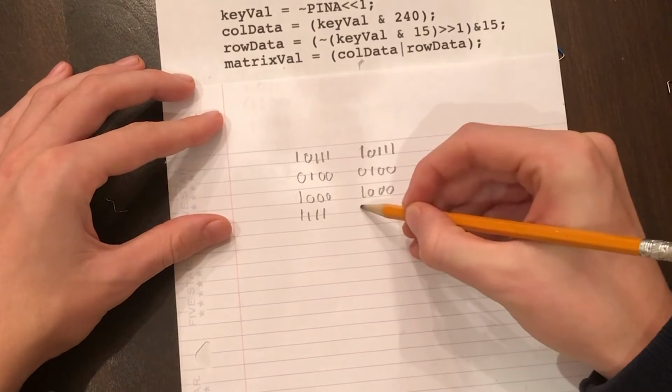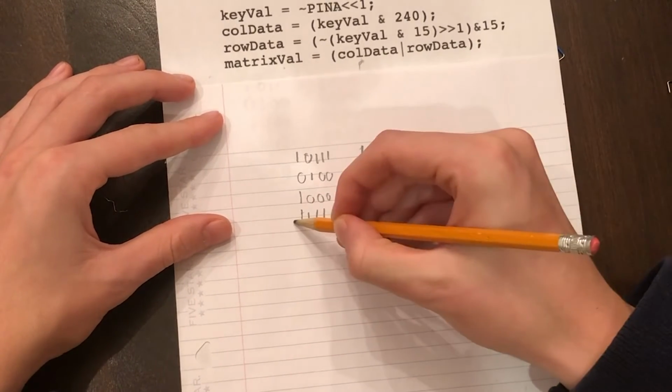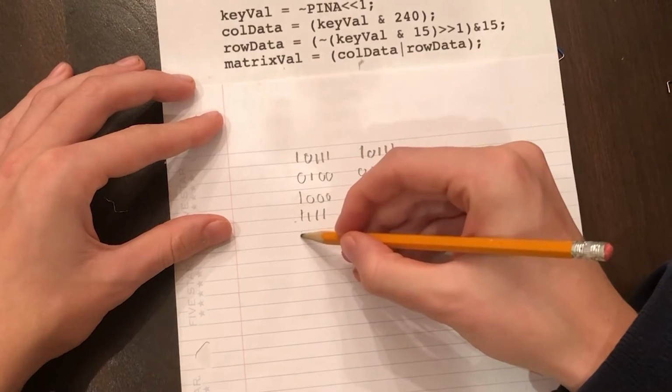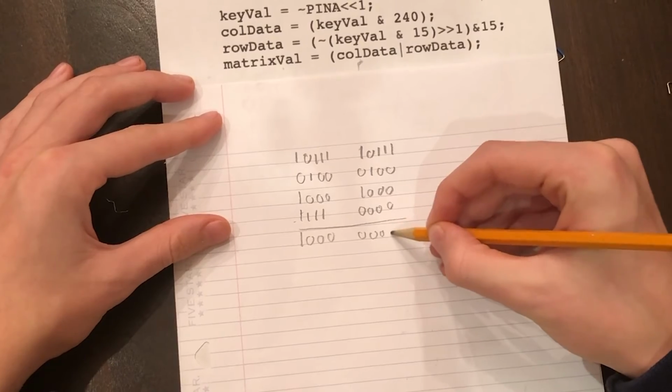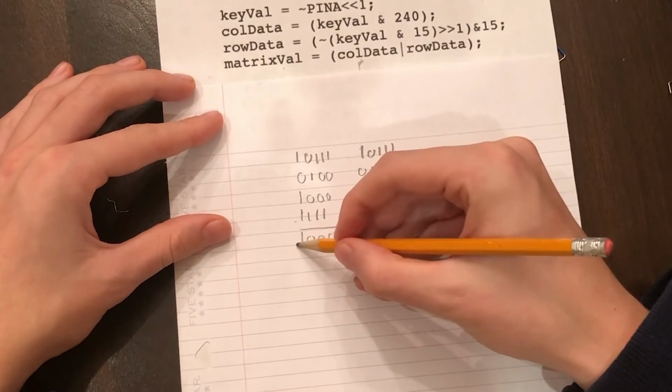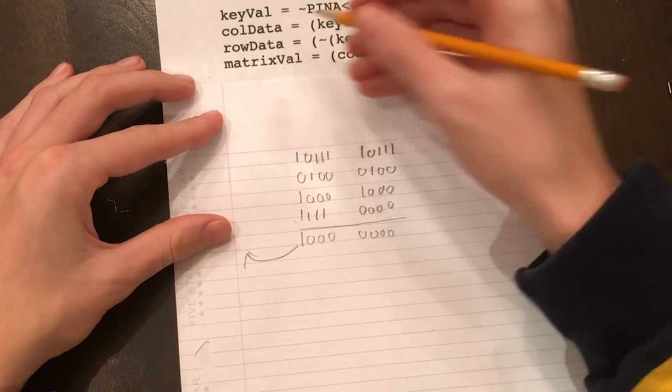ANDing it will give me 1, 0, 0, and then zeros here. So I can move this data to a new variable. I call it the column data here.